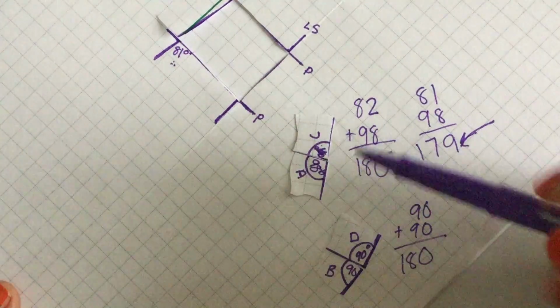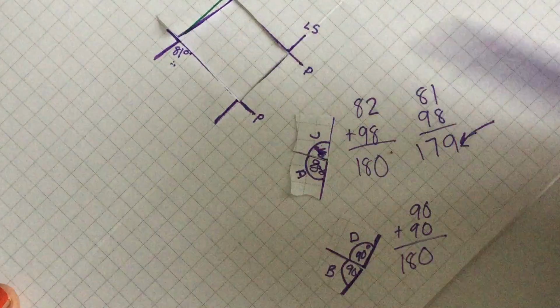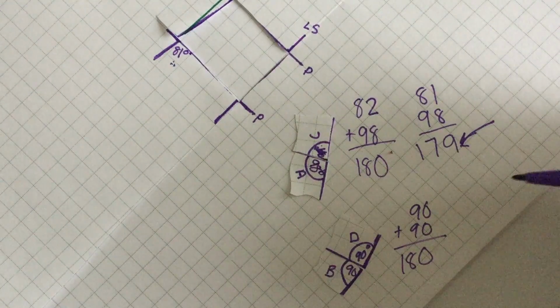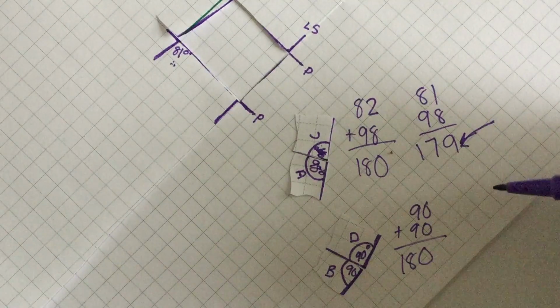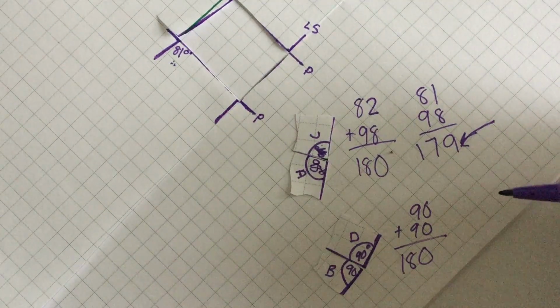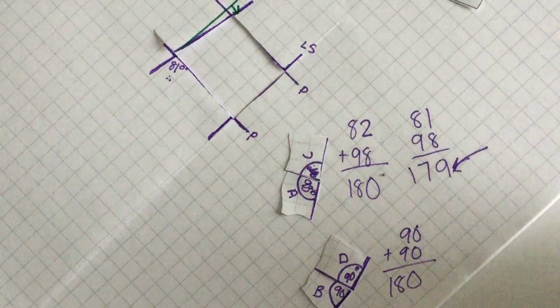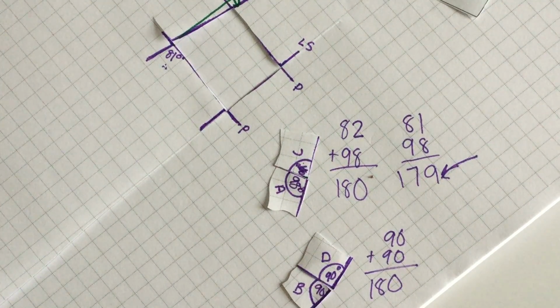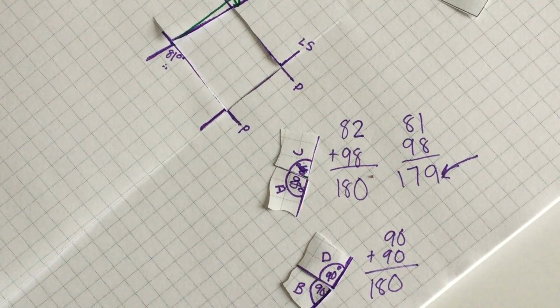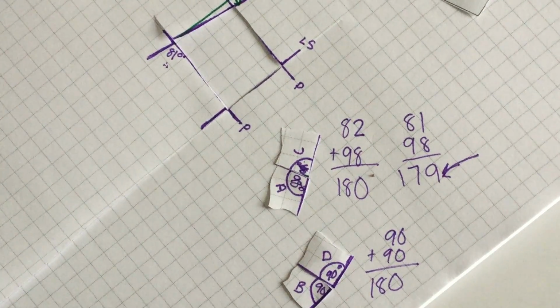Okay, so we have 2 pairs of angles that added up to 180 degrees. Nice job. Okay, so this is what you're going to do in your lesson today, which I'm going to do a couple problem set problems with you right now.